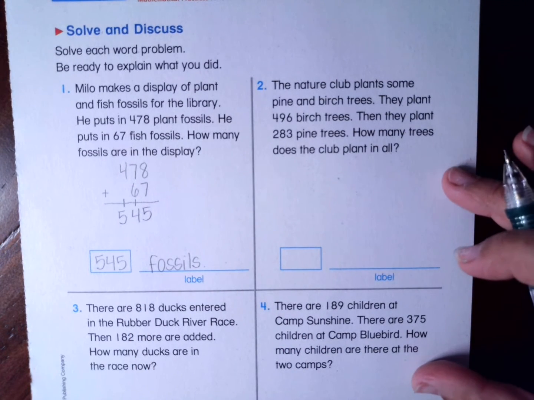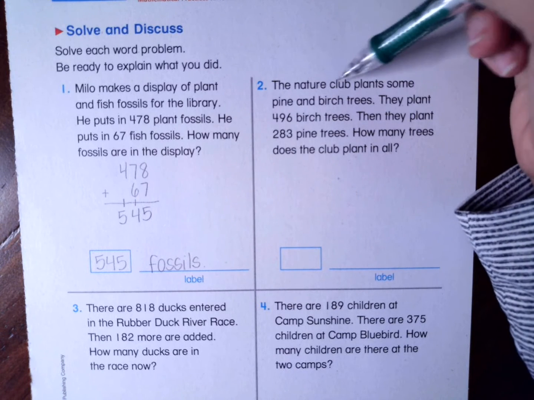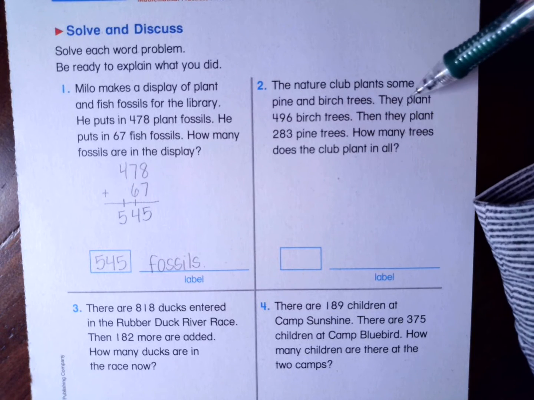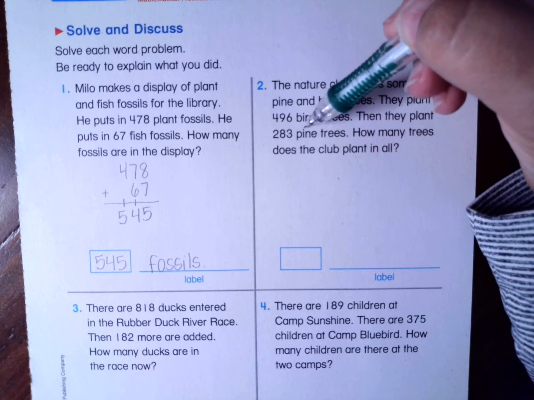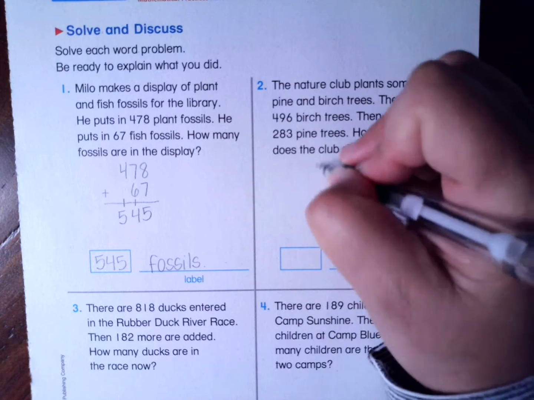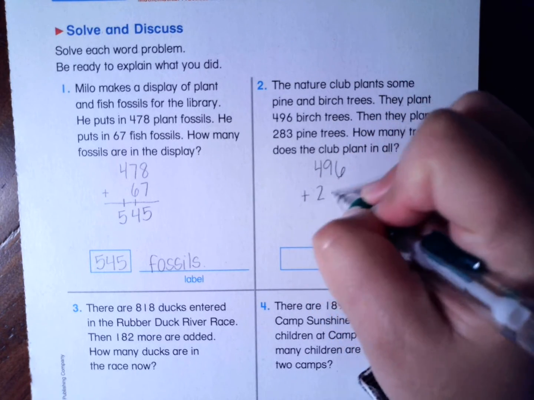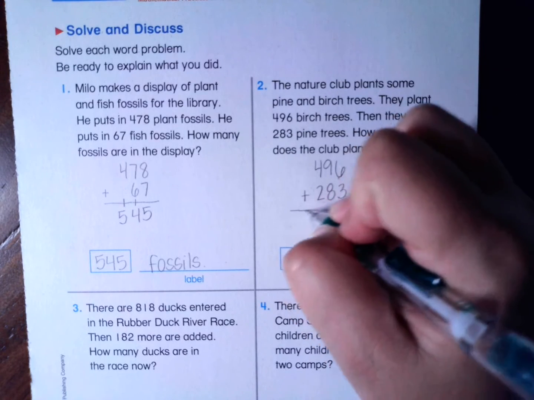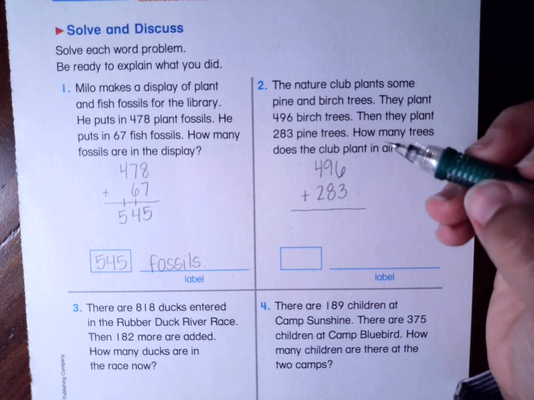All right, now, number 2, we're going to do a very similar method. However, it will be new groups above. So we have the Nature Club plants some pine and birch trees. They plant 496 birch trees, then they plant 283 pine trees. How many trees does the club plant in all? So I see that in all, I know I'm going to be adding. So I'm going to make sure I line everything up as best as I can, and then I get started.